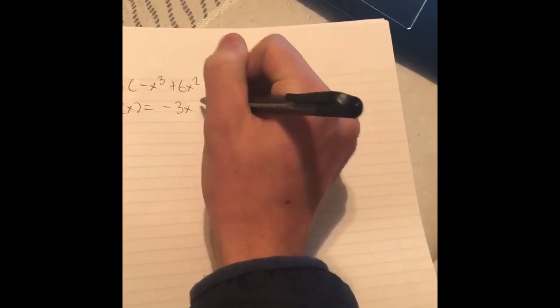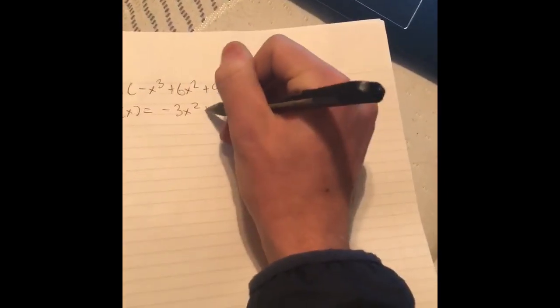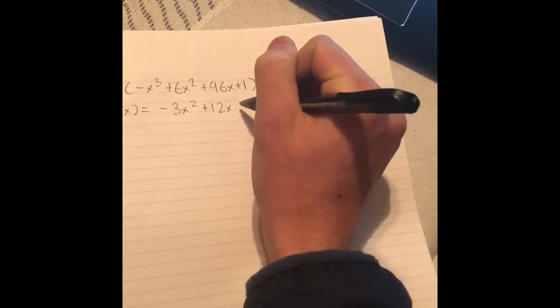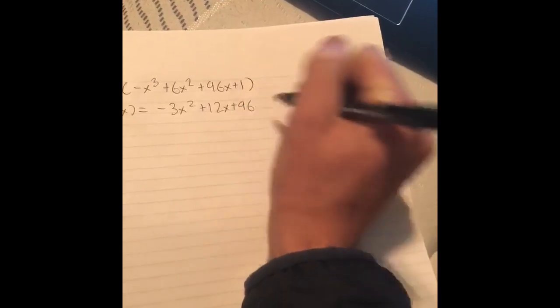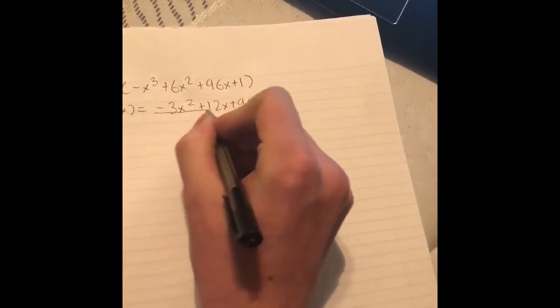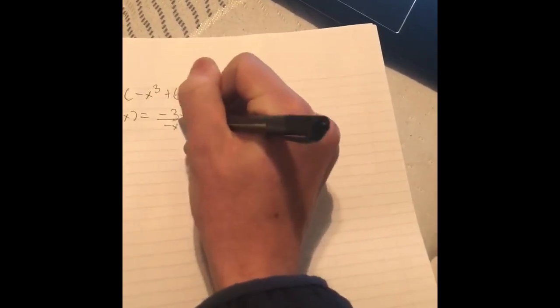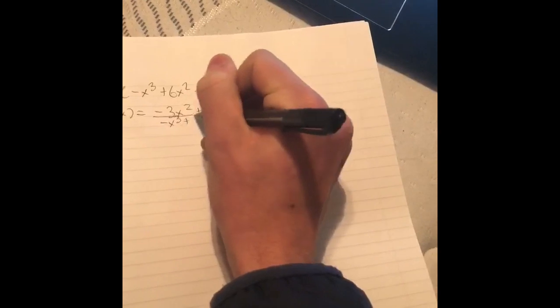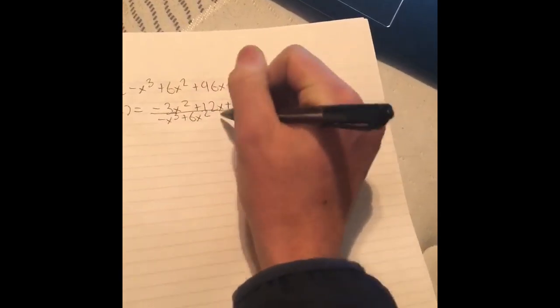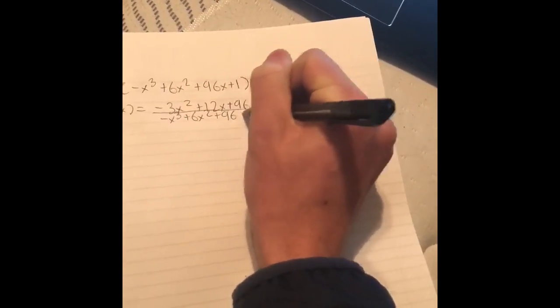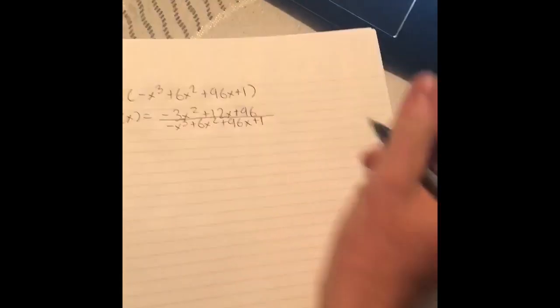3x squared plus 12x plus 96 over the original function, which is negative x cubed plus 6x squared plus 96x plus 1.